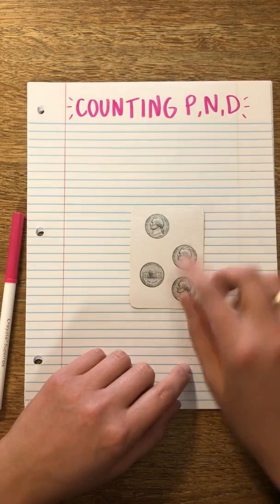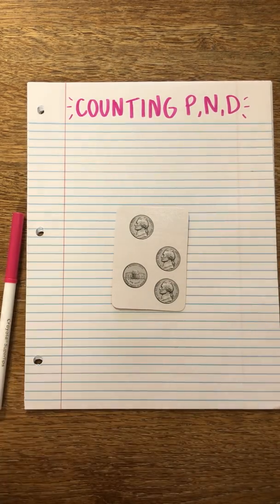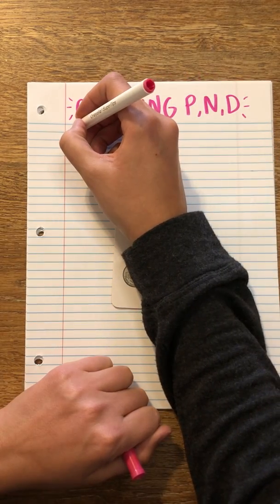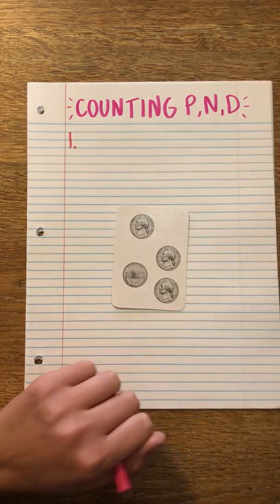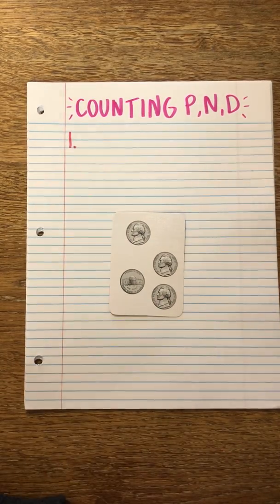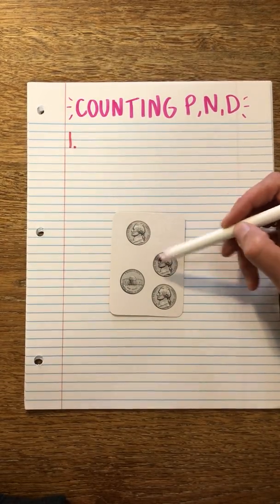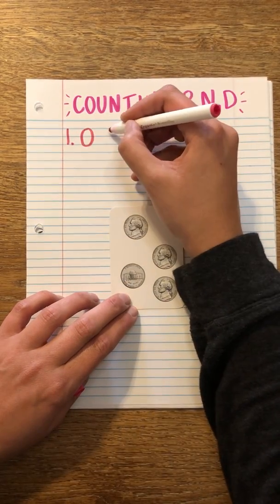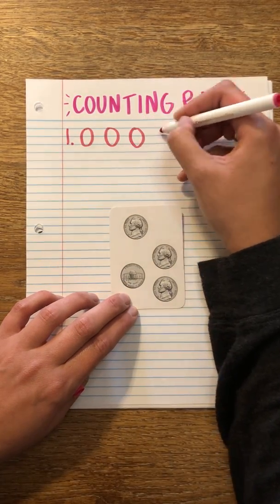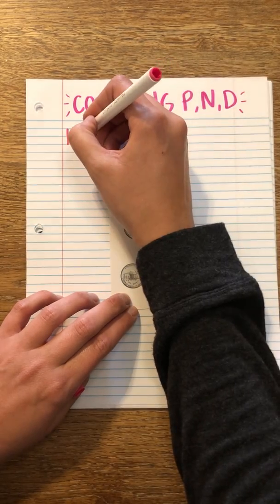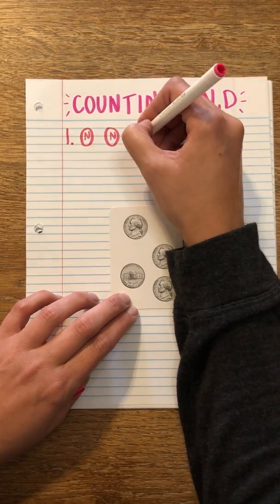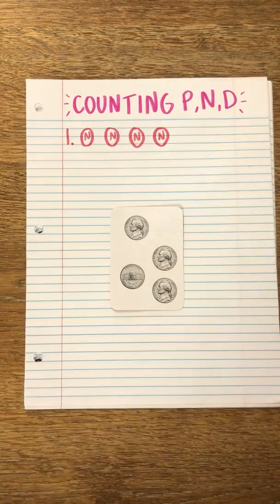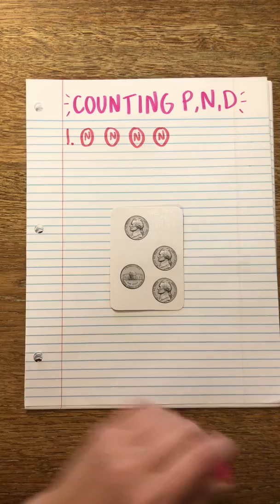So what I'm gonna do is let's write number 1. And I'm gonna draw my coin. So I always wanna start with the biggest coin. In this case, they're all the same, so it doesn't matter, right? I'm gonna draw 4 circles and draw N's in all of them to show that they are all nickels.